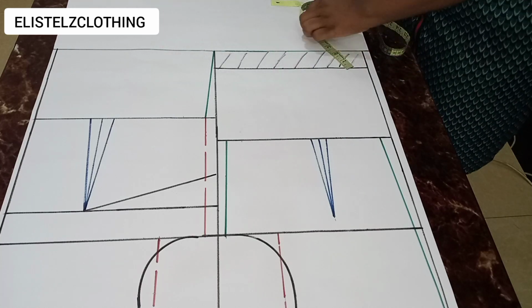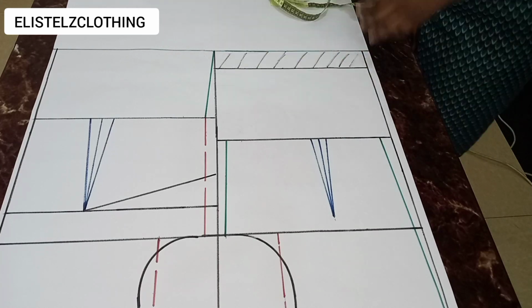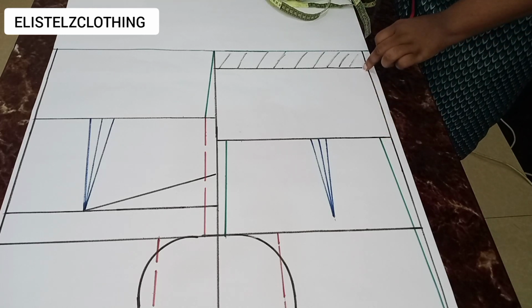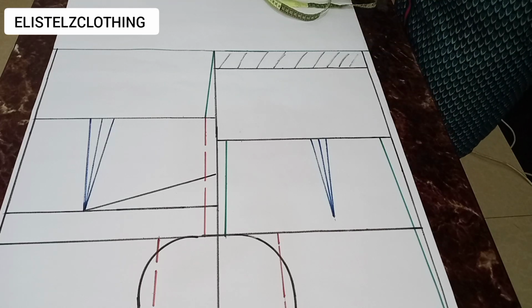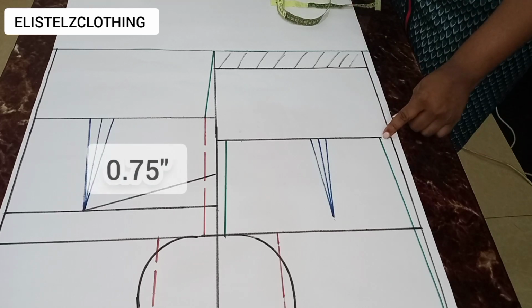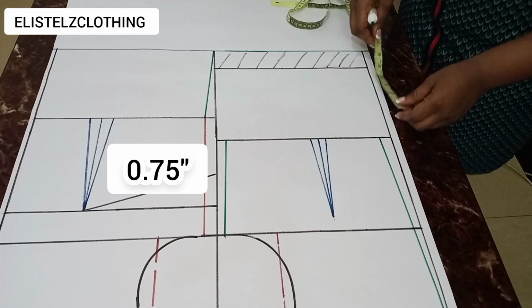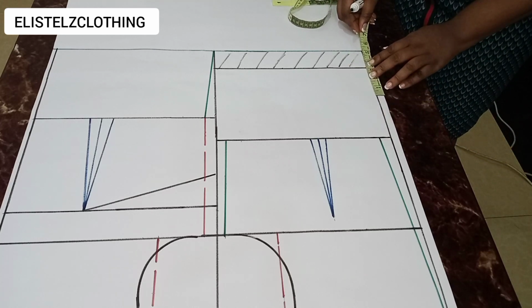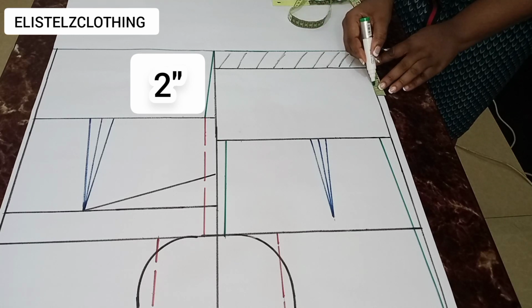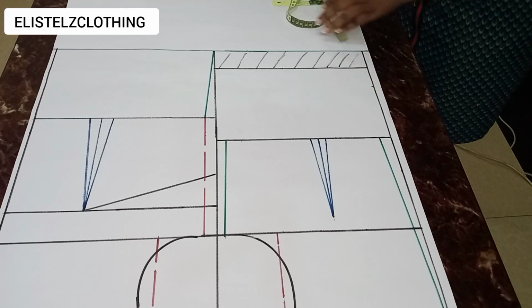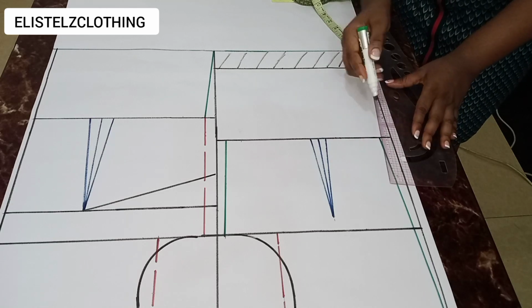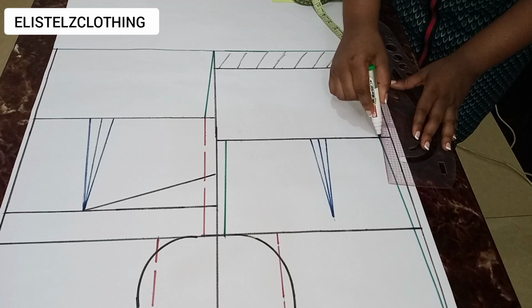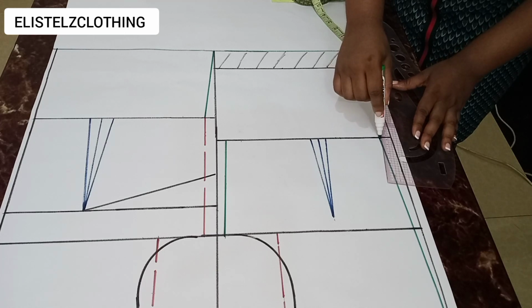Okay, we'll go ahead and repeat the same thing on the back. Let's move over to the back. Now on the back, we will need to extend our back tightening to touch the hem. Now I went ahead to tighten this center back using 0.75. So to extend your back tightening downwards from the hem of the blouse, you will come up by 2 inches. Okay, and you will go ahead and connect it from this point to the 2 inches that we just marked.